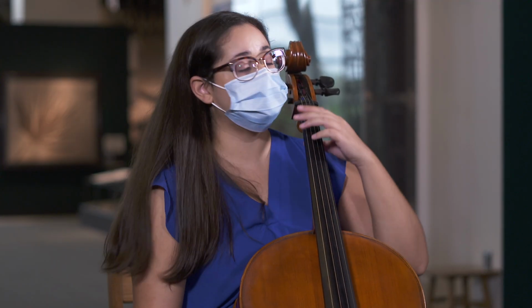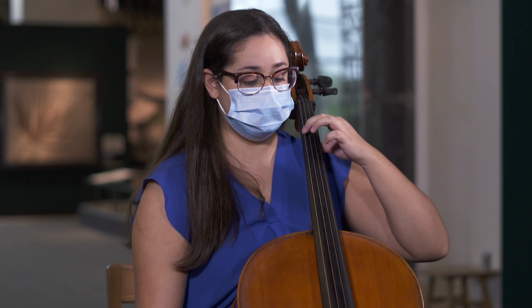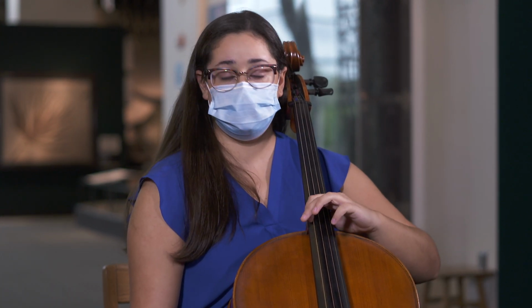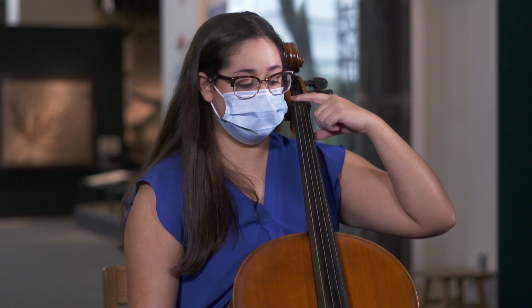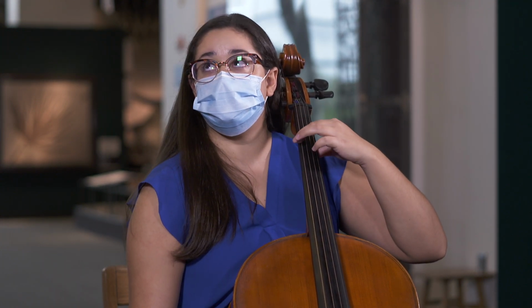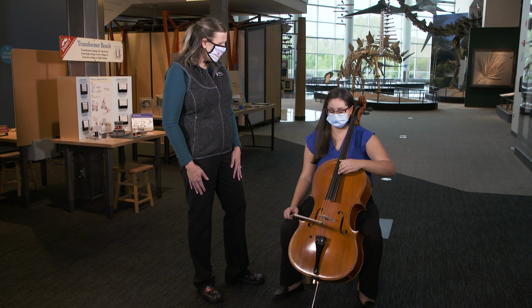So I was actually stopping the string. So I was pressing my finger down, and I'm on the lowest string, which is the C string, and I'm playing close to the scroll, which makes that low pitch. Can you show us a note with a high pitch?